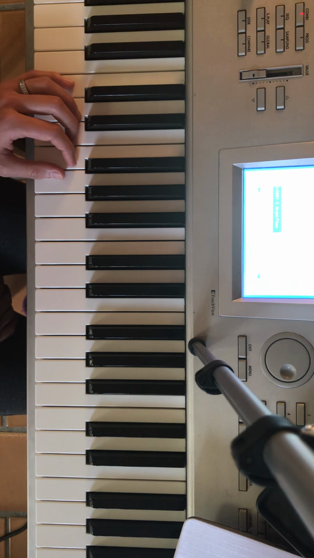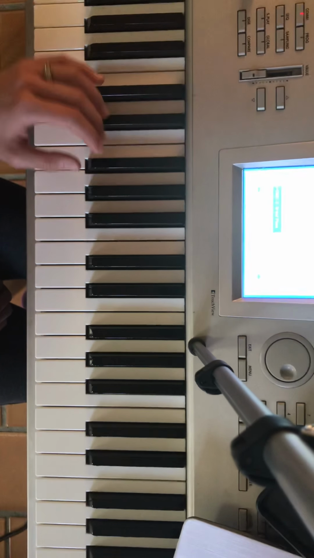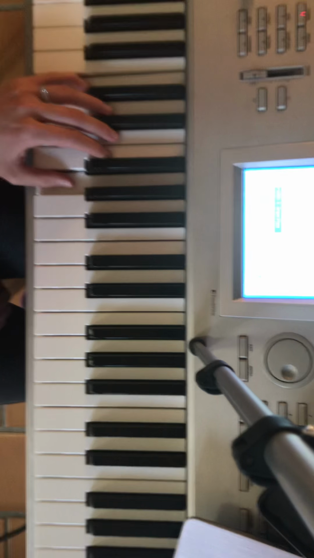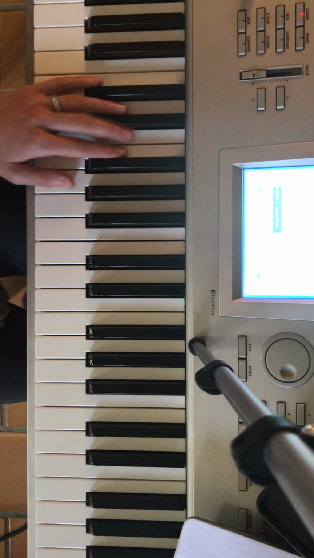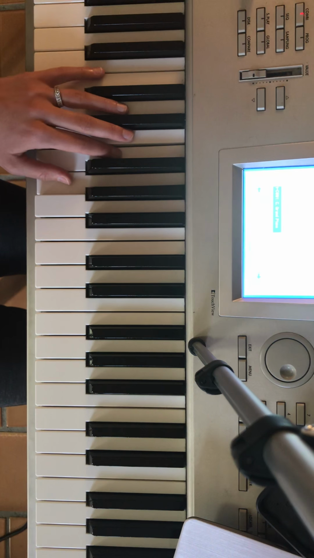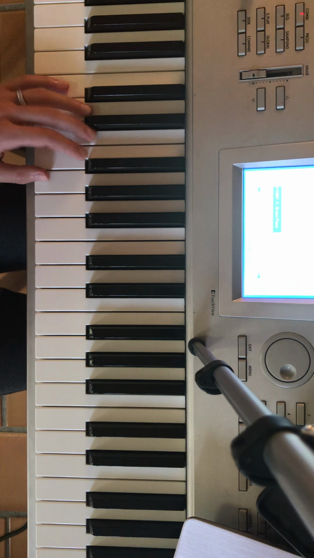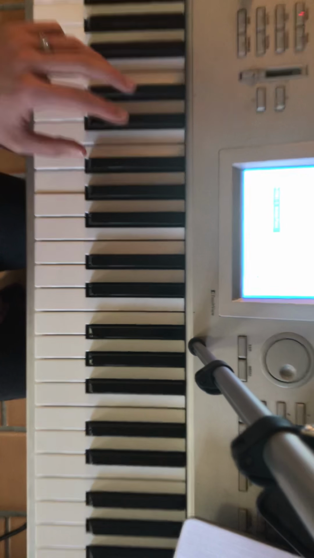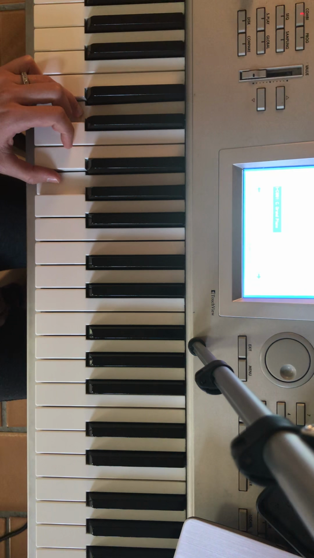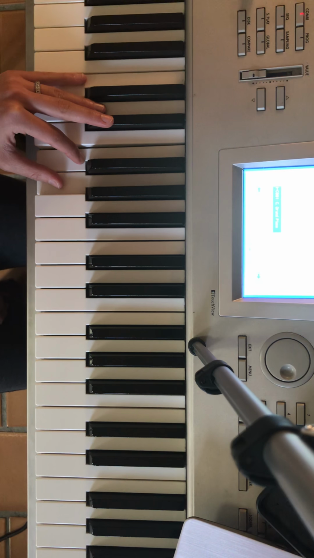I'm going to play the first 4 bars. You can see we have single notes in the first bar, then a 5th, C and G, in the second bar, then a 4th in the third bar, staccato, then a 5th again, and then a 2nd.